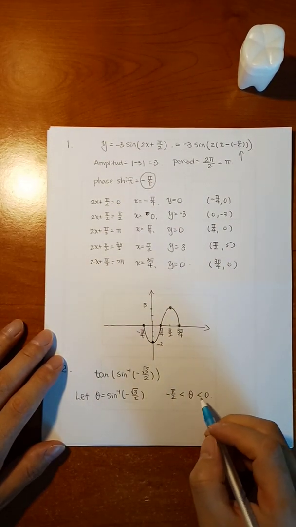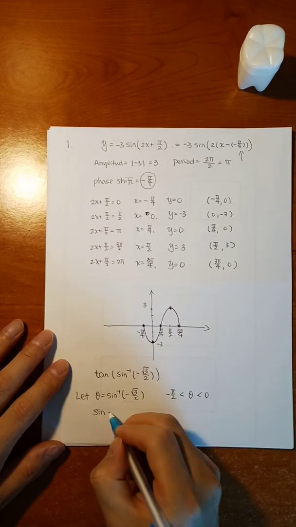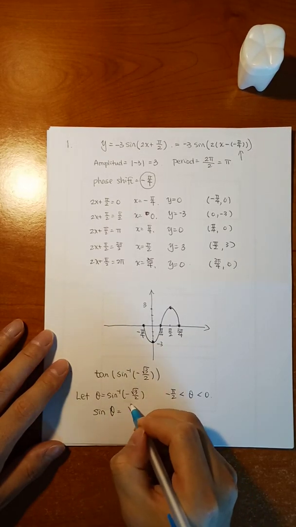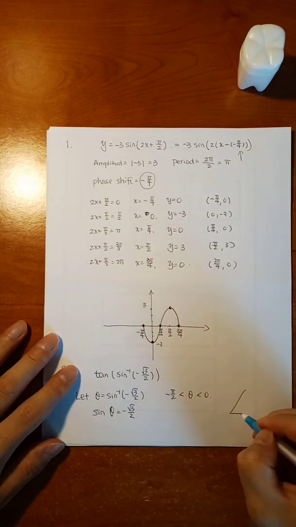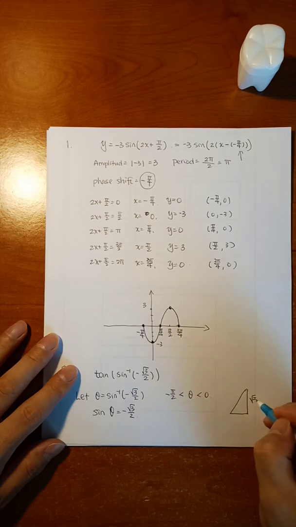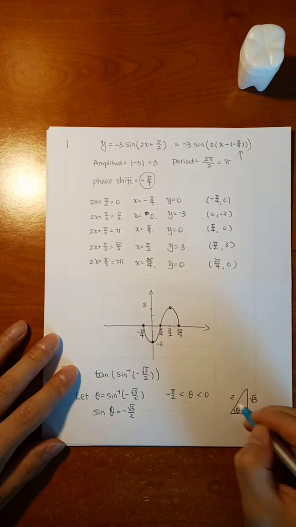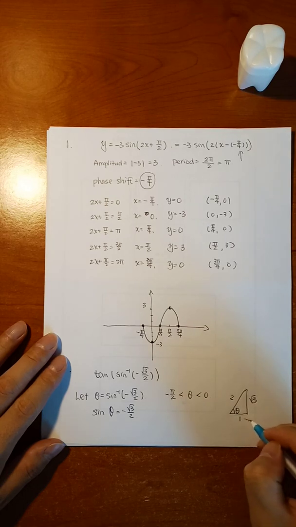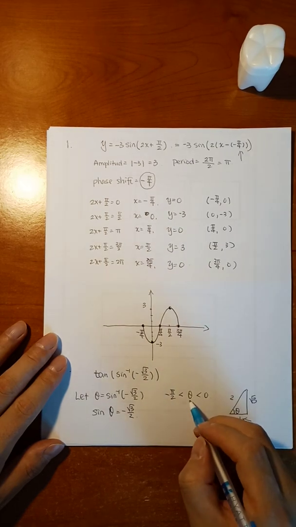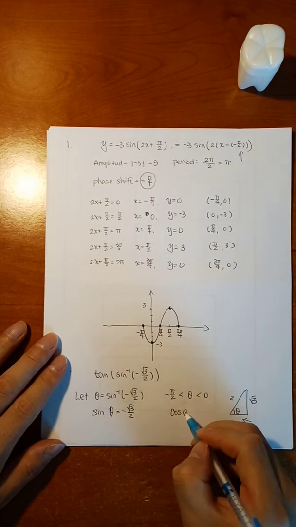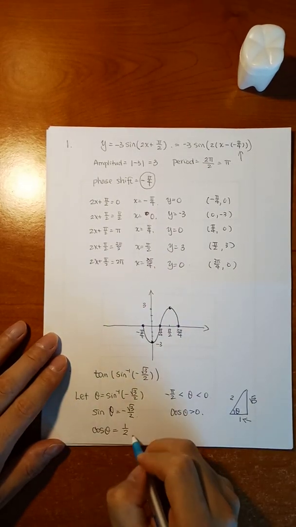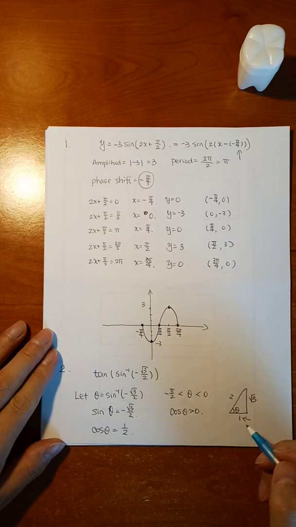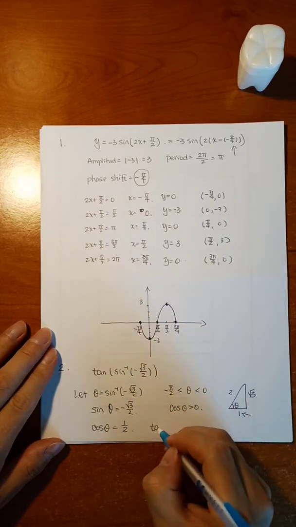Okay, it's a negative value, and we know sine theta is negative square root of 3 over 2. So we try to sketch a right triangle. Here is the square root of 3, opposite. Hypotenuse is 2. By the Pythagorean theorem, you can compute the adjacent side is 1. And theta is in the fourth quadrant. We know cosine theta is positive. So cosine theta is 1 over 2, adjacent over hypotenuse.